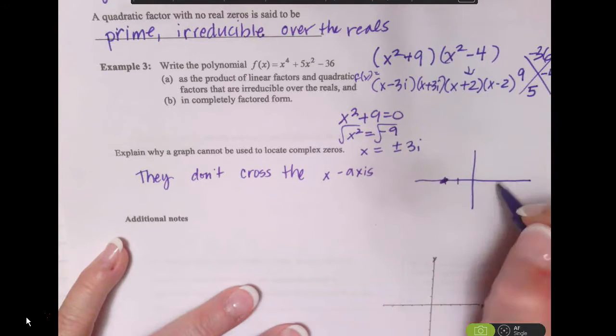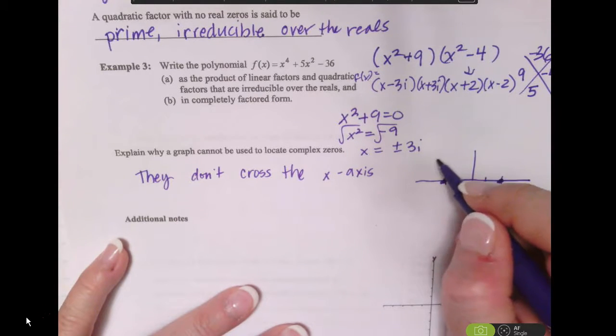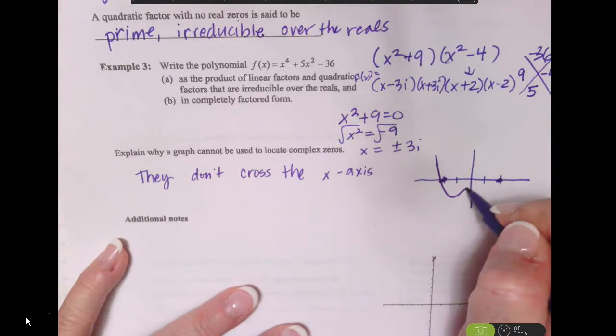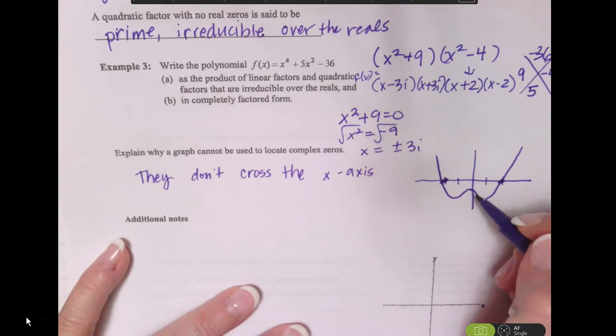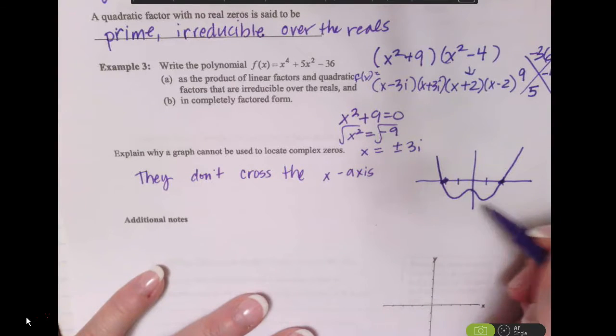So I could plot this here, and we know it's opening up on both sides. So basically what happens is with that imaginary zero, the hump that's created by those factors, it just doesn't go all the way up and cross over the axis.